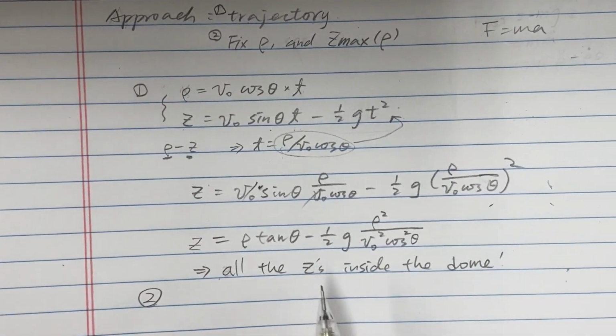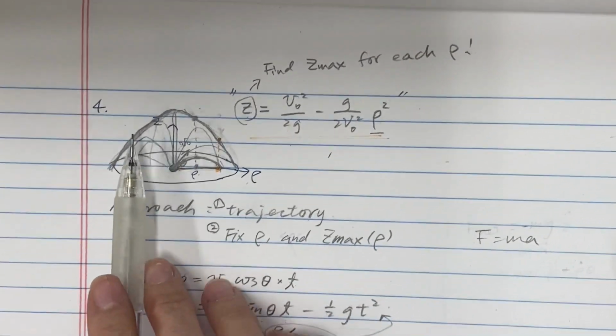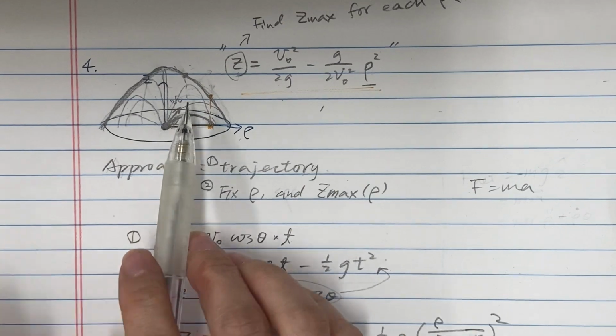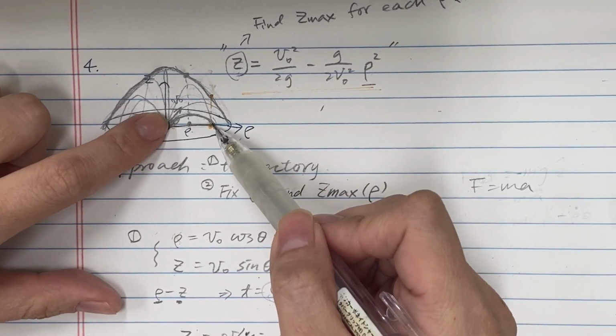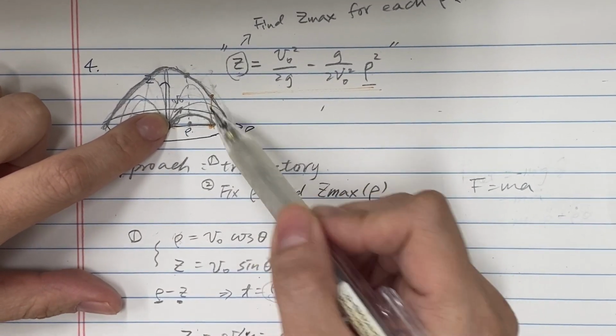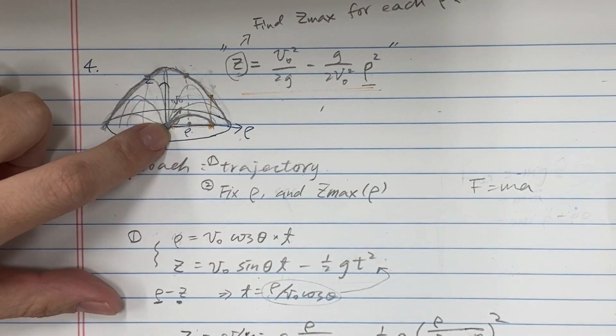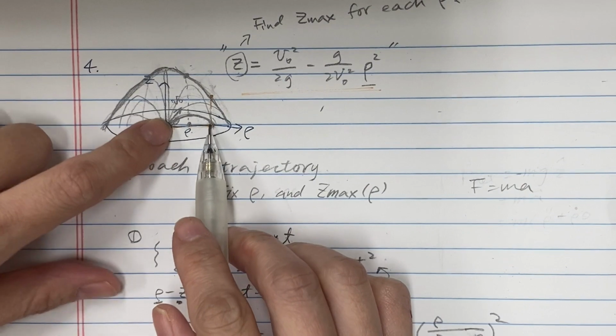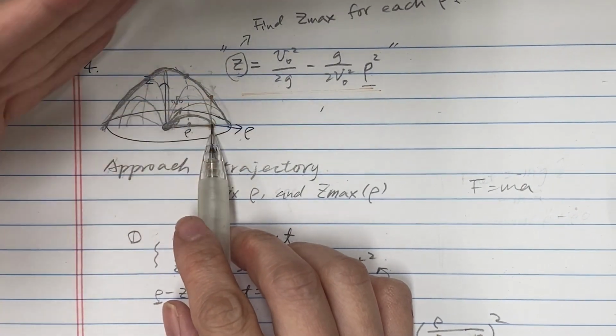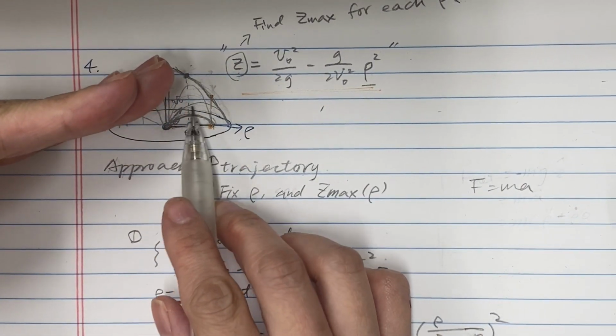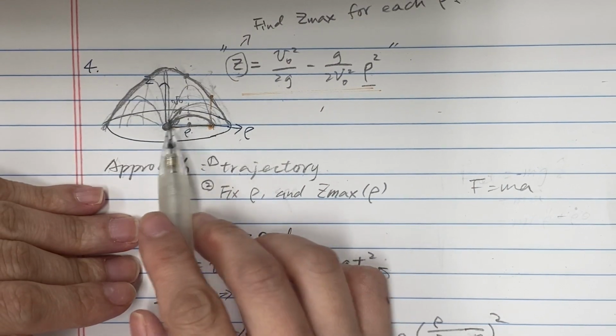Now we know all the z, all the points inside the dome, right? But for a specific rho, we need to find out the maximum z. So in this equation, I want to fix my rho. And if I change my angle, some angle will have a higher z or a higher trajectory.